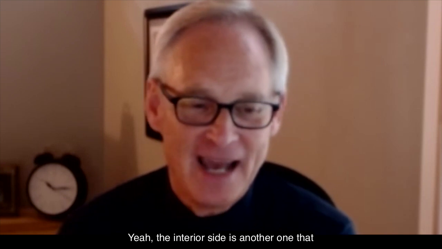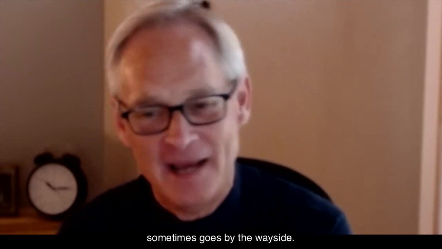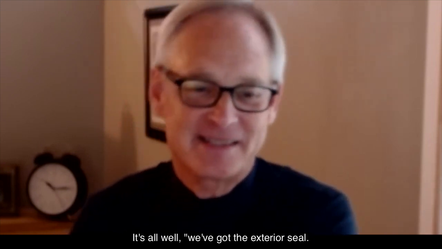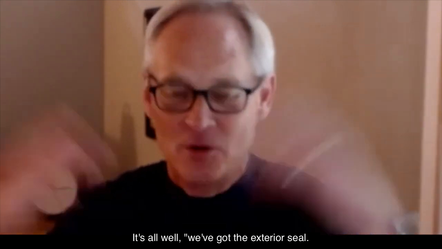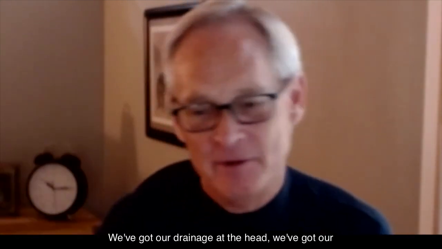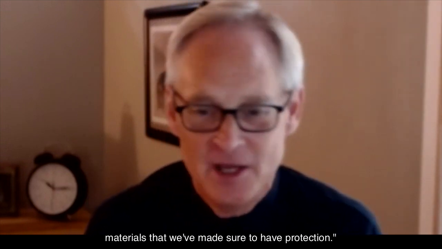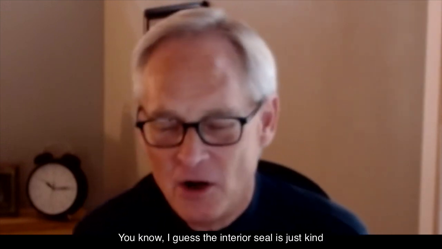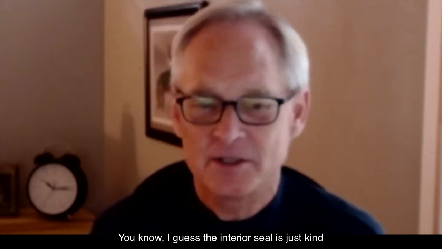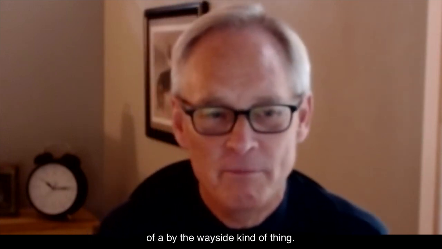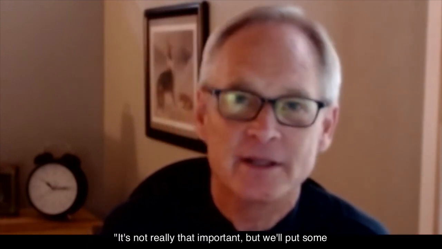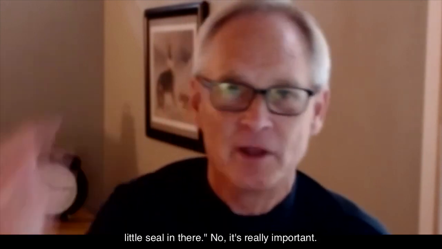Yeah, the interior side is another one that sometimes goes by the wayside. Well, we've got the exterior seal, we've got our drainage at the head, we've got our drainage at the sill, we've used all of our different materials that we've made sure to have protection. I guess the interior seal is just kind of a by the wayside kind of thing. It's not really that important, but we'll put some little sealant in there.